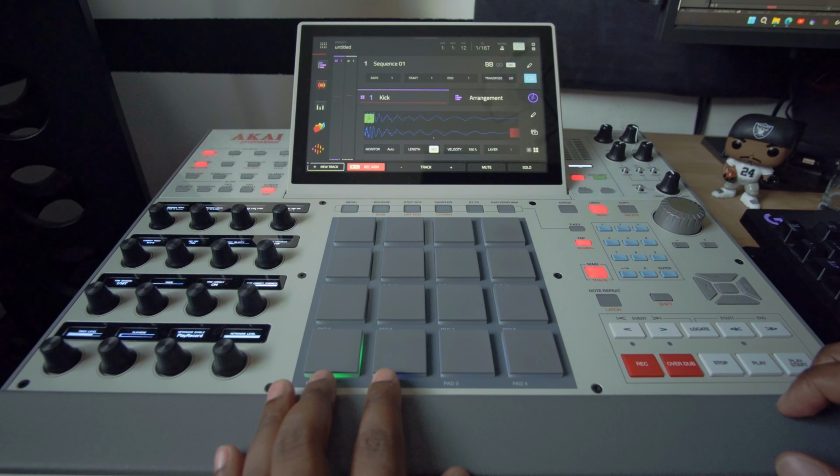To the untrained ear, maybe that sounds good to you, but it feels like it's missing something. There's something missing. And that's where room tones come in.